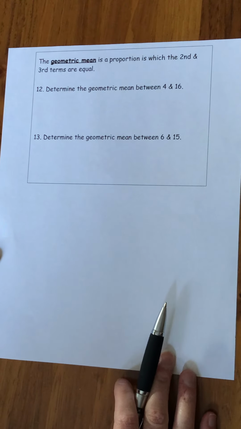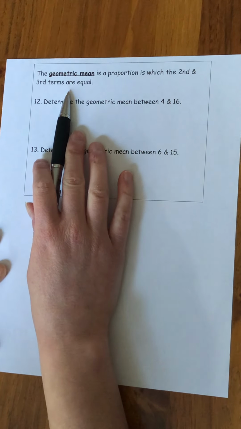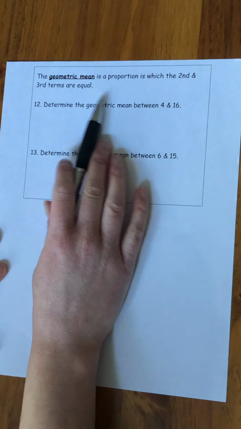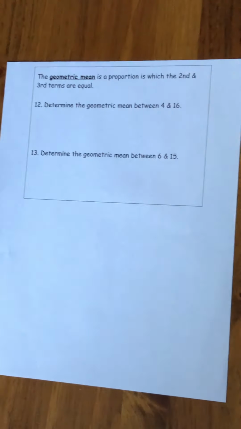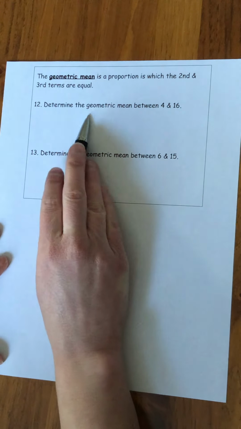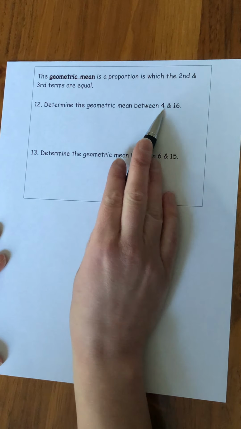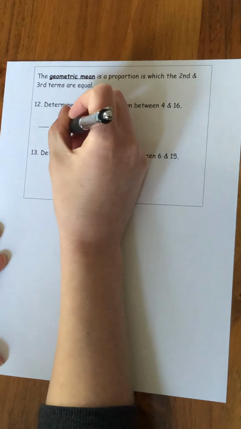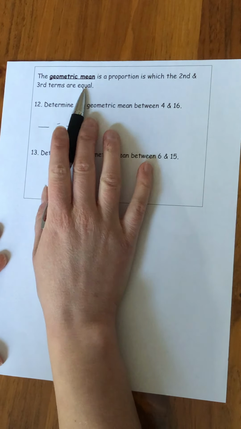The last problems that we're going to do talk about geometric mean. So geometric mean means that we have a proportion in which the second and third terms are equal. So what that would look like is, again, in a proportion you have like 4 slots. So if I want to determine the geometric mean of 4 and 16, it means technically that the second and third terms are equal.